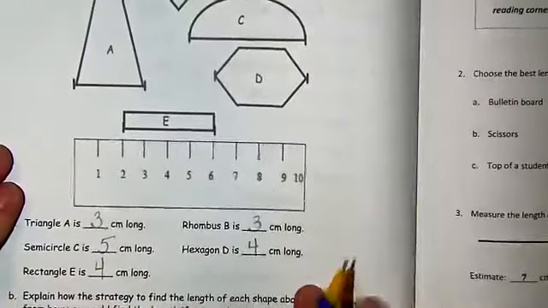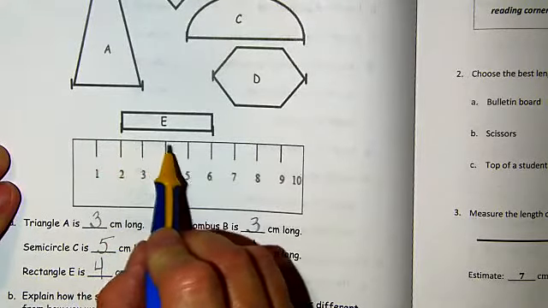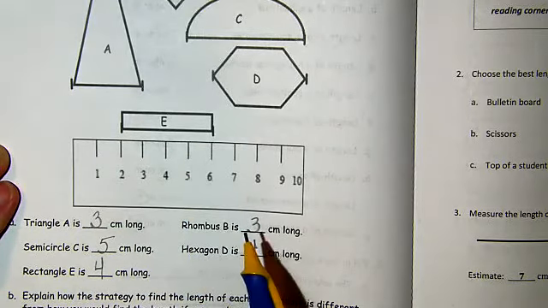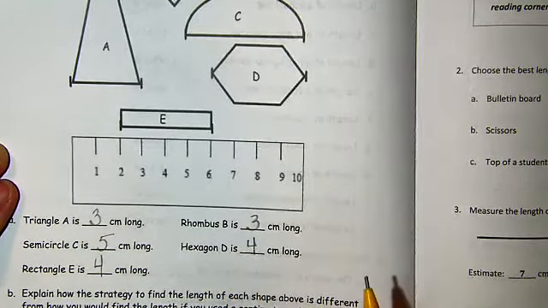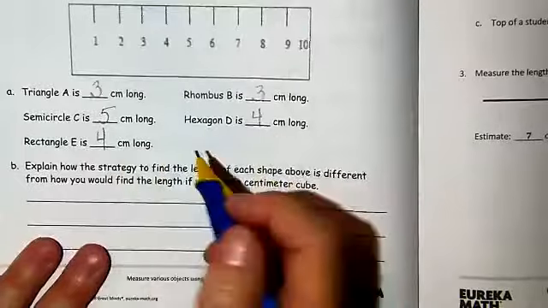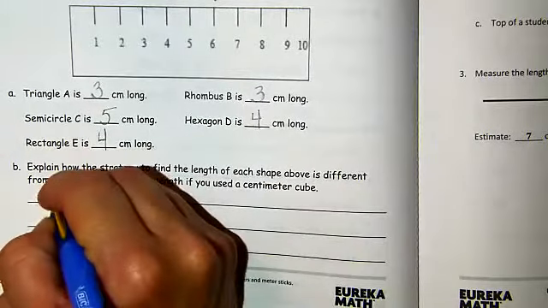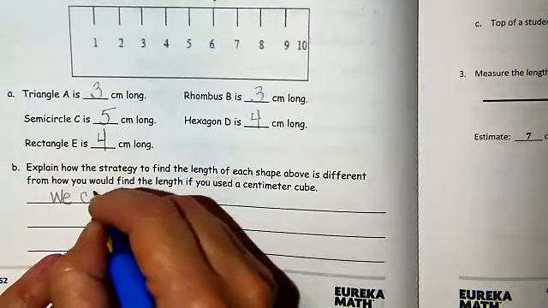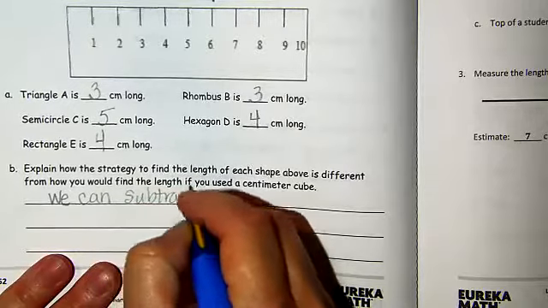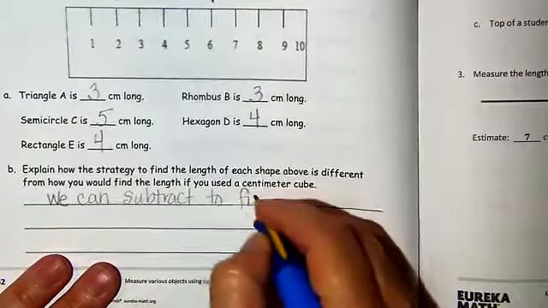Here, we are measuring the space between, but we do have numbers here, and we can also subtract. We have a couple of different ways to find that. So our strategy to find the length of each shape is different from using the centimeter cubes because we can subtract to find the difference.